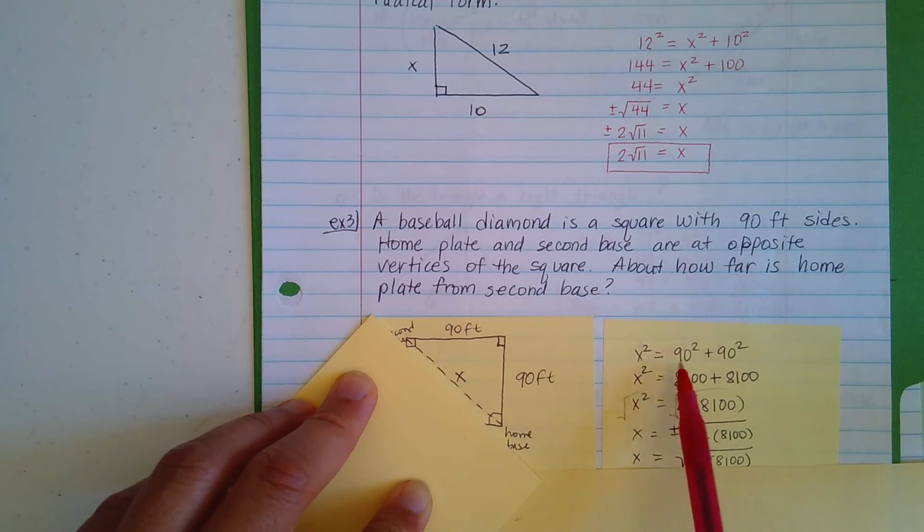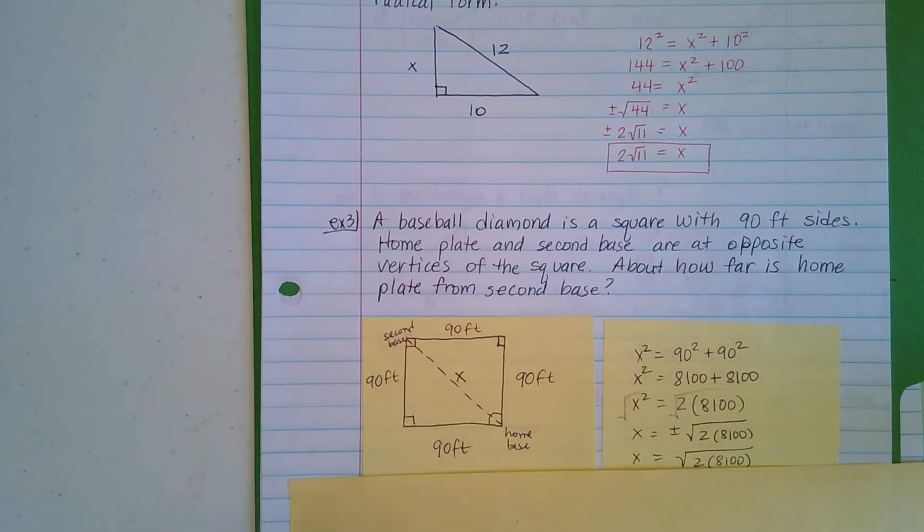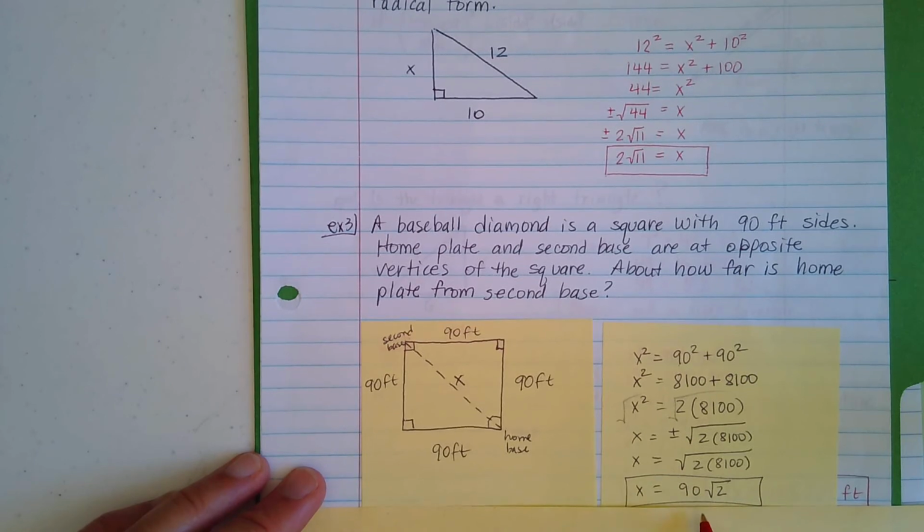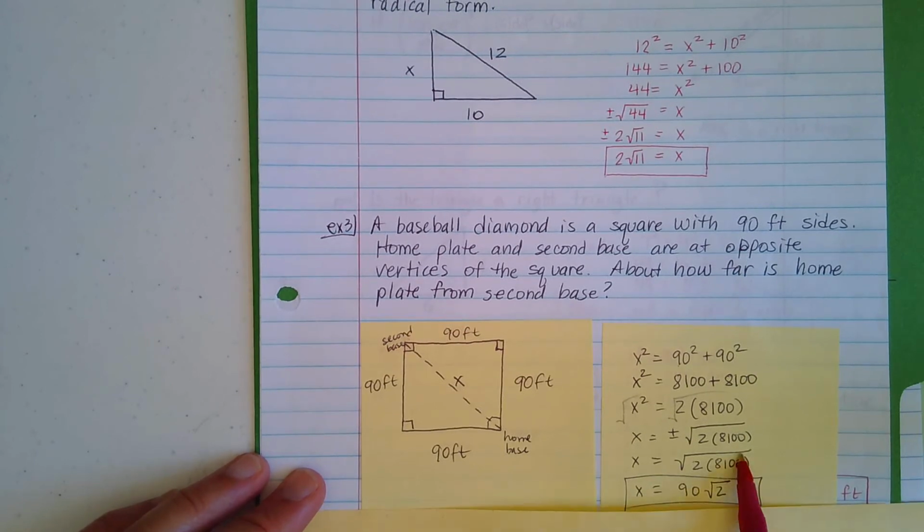x is our hypotenuse, leg squared, leg squared. So now we square 90, we get 2 times 8100. To undo the square, you take the square root on both sides. So when you take the square root on both sides, x equals plus or minus the square root of 2 times 8100. 8100 is a square, so the square root of 8100 is 90.